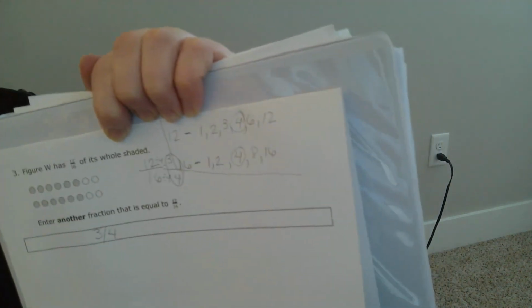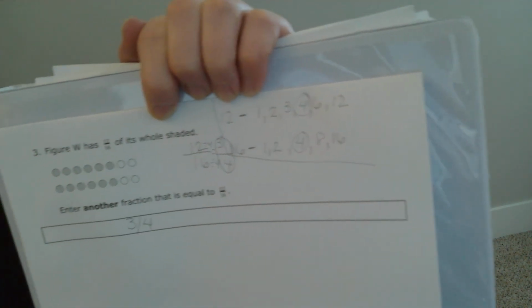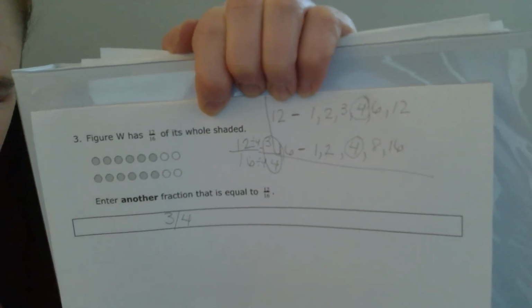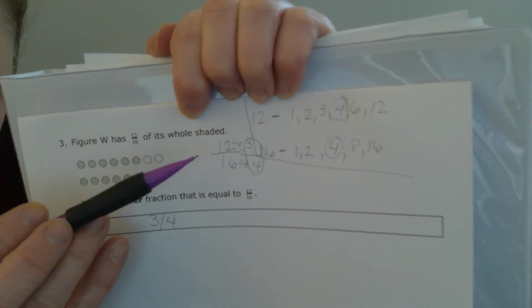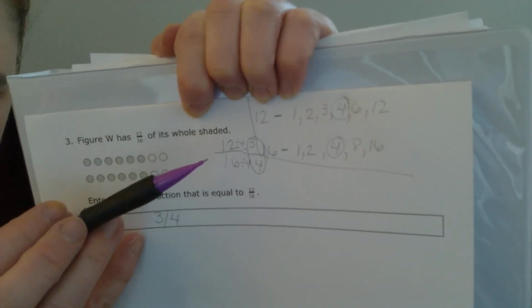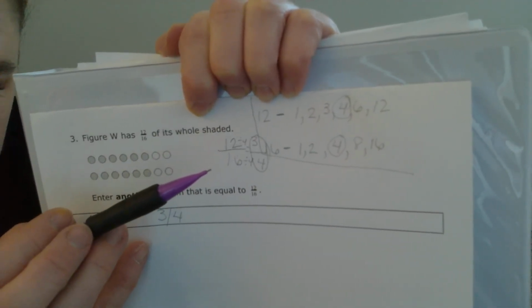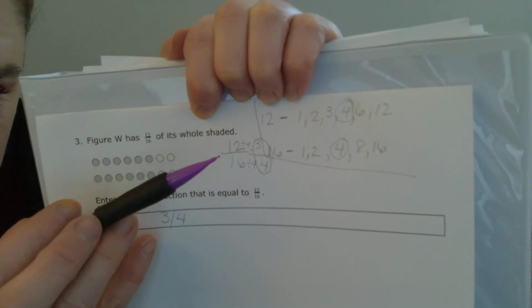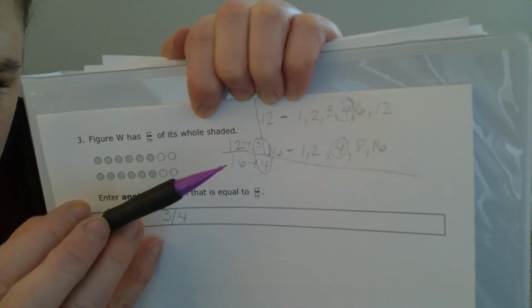Sorry, that got kind of squished there. All right, can you guys see that? So I just took 12 and divided the numerator and the denominator. 12 divided by 4 is 3. 16 divided by 4 is 4.